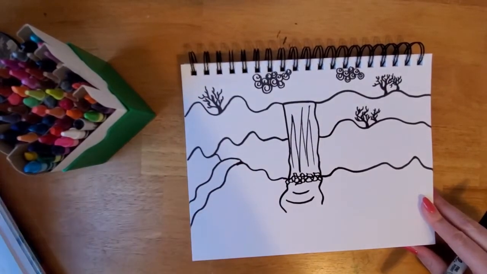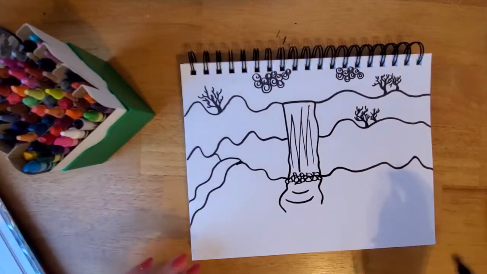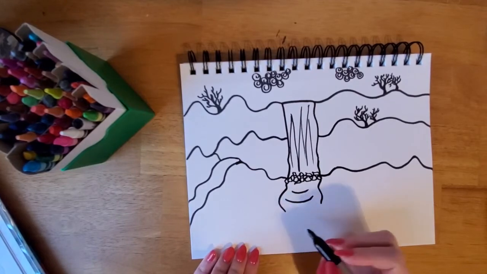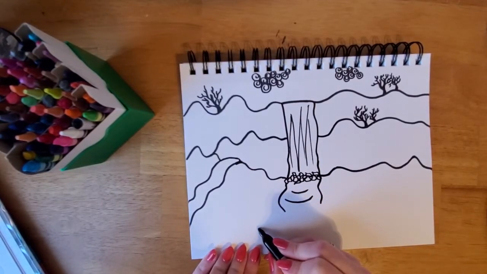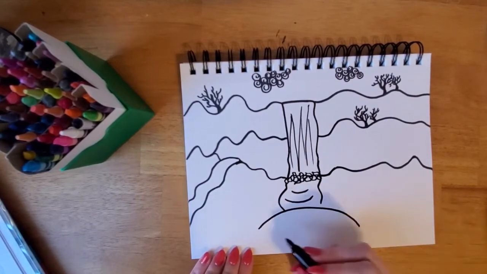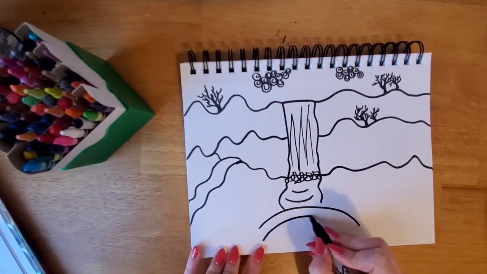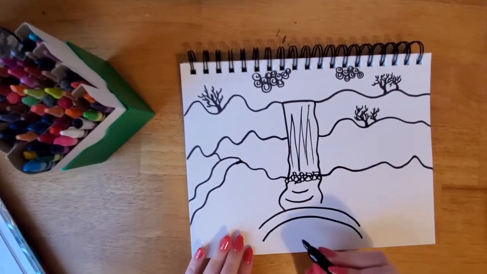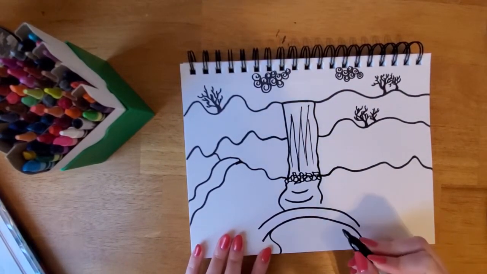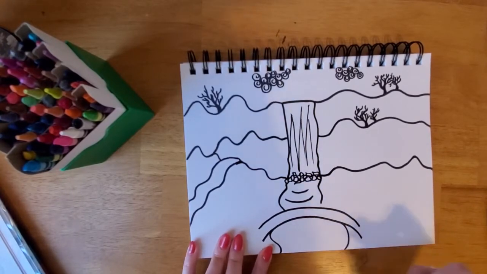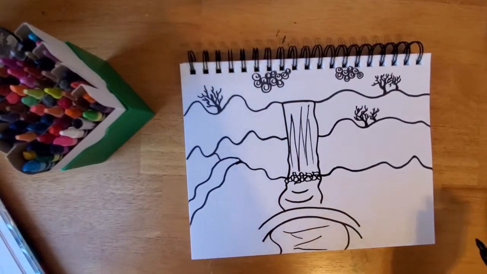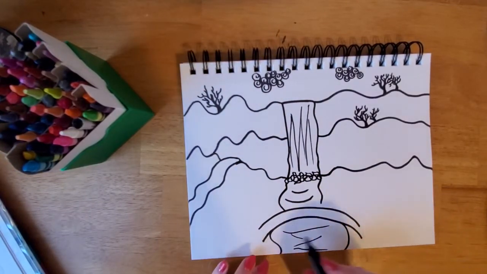So now what we need to do is add a bridge, or the start of a bridge. So we're going to add a curved line right there, and then another curved line right here, and then we're going to have our river continue, and we're going to have some lines that show that our river continues. It's still moving.